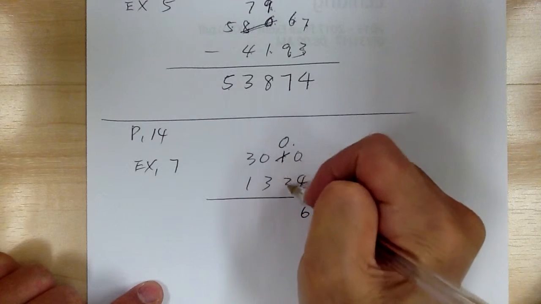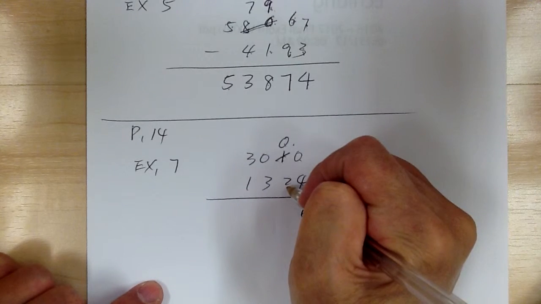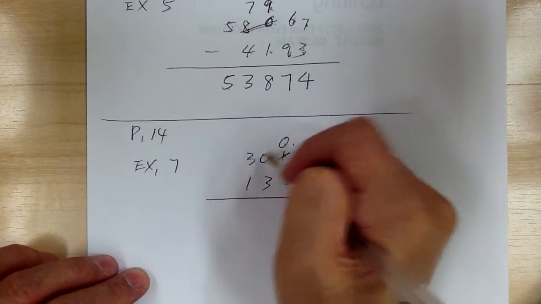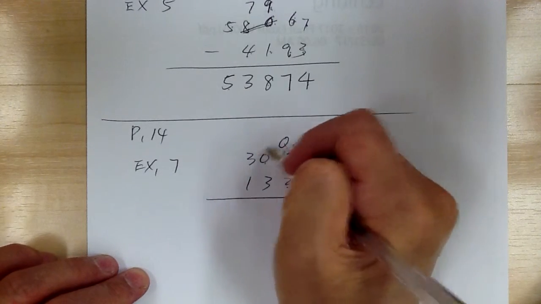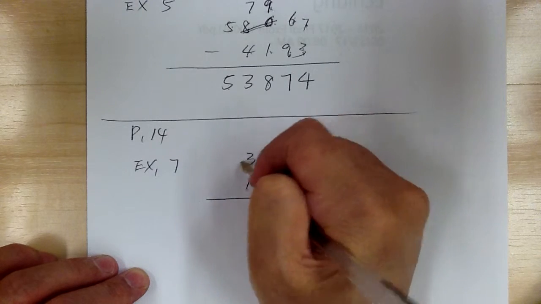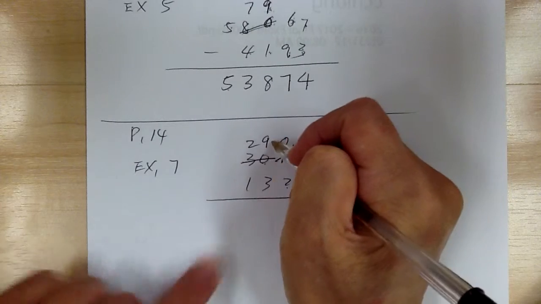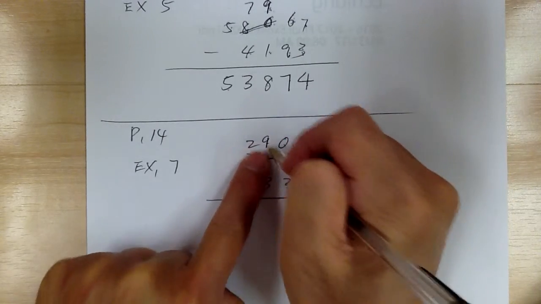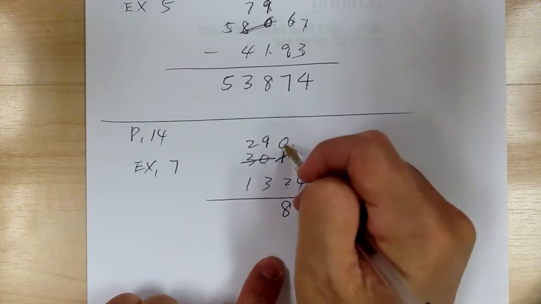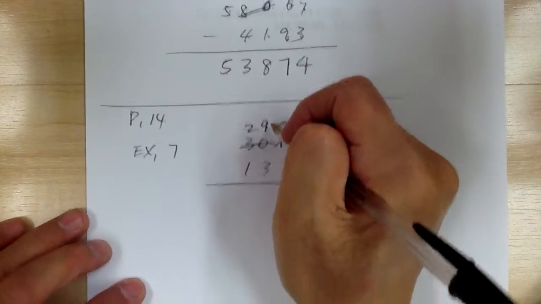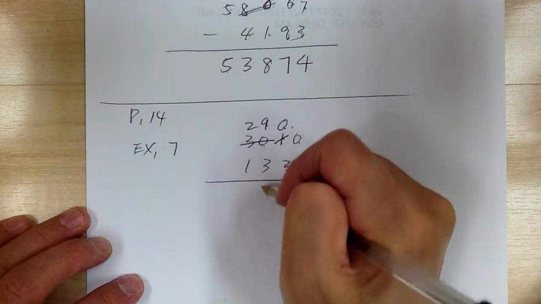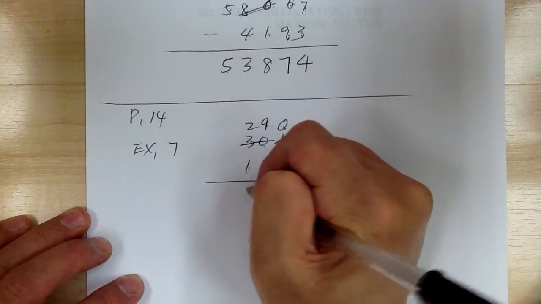Okay, so now 0 minus 2 cannot. So you have to borrow, but this is also 0. So what you need to do is borrow 1 from here. So it becomes 29, right? And the one you borrow from here becomes 10. So use the 10 to minus the 2 gives you 8. And then again, you go to the next stage. Just keep repeating. So 9 minus 3 gives you 6. 2 minus 1 gives you 1.